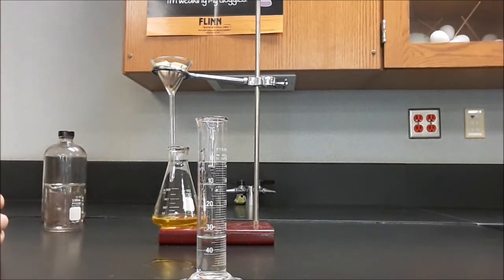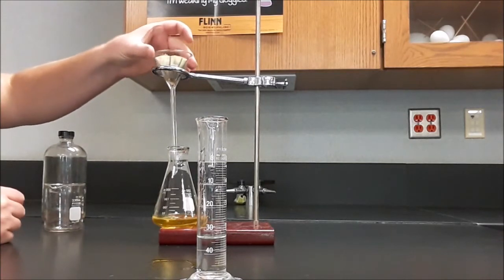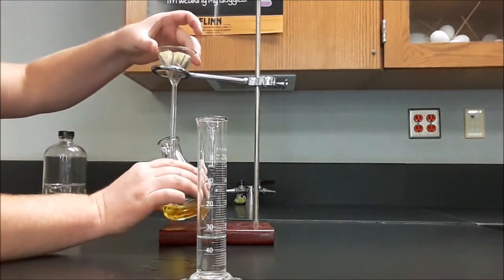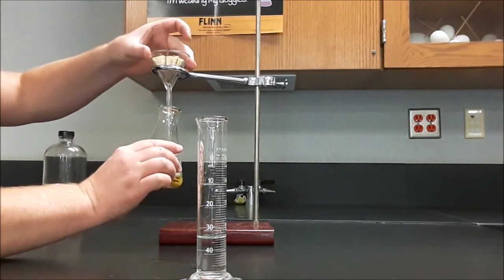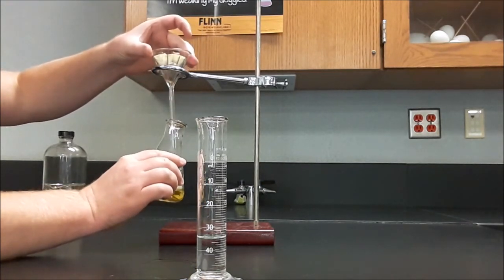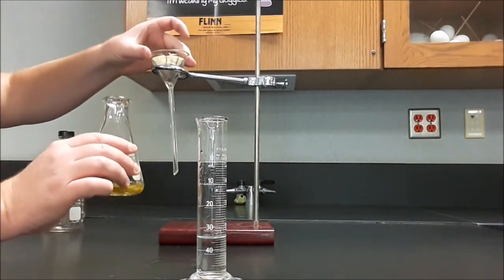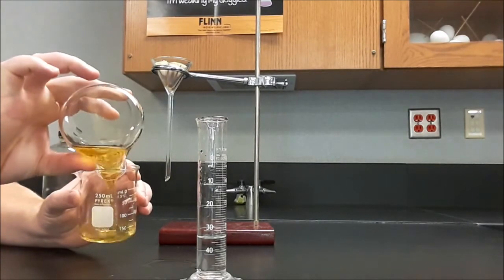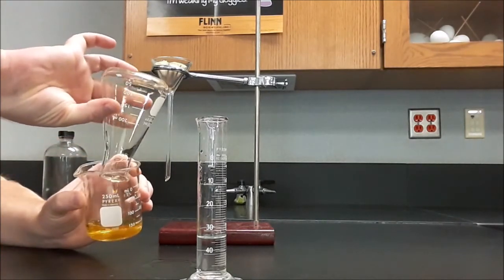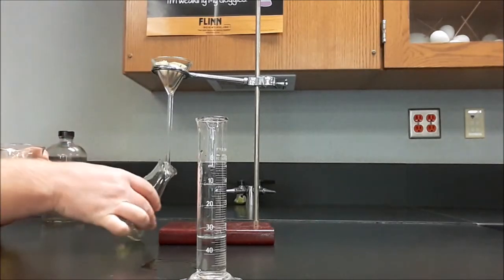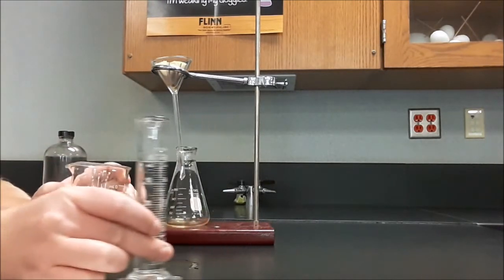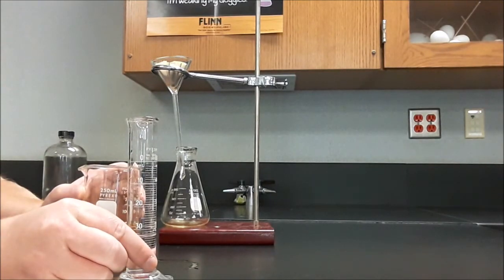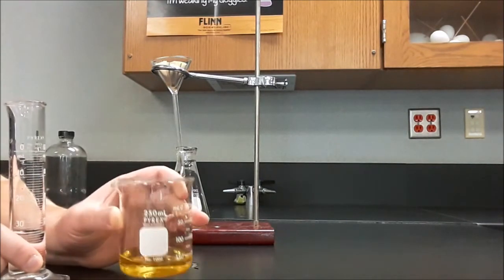But I want to give it time to finish dripping out of the filter paper. All right, that's looking pretty good. So if we touch the bottom of the funnel, it'll help suck the rest of the liquid out of the bottom there. Then I can take my filtrate, I can dump it into a fresh beaker or back into the original beaker. My second aliquot, my second 15 mils is all ready to go.